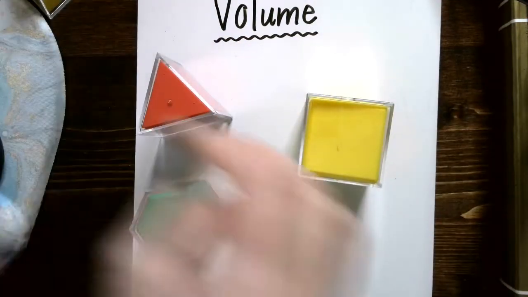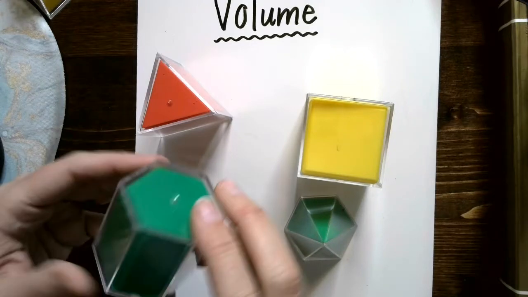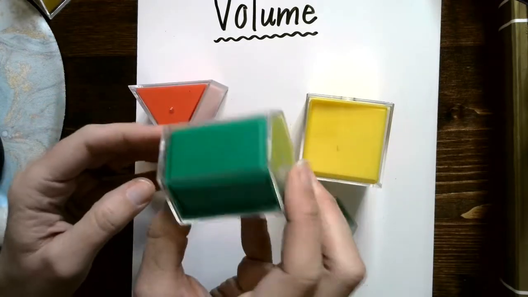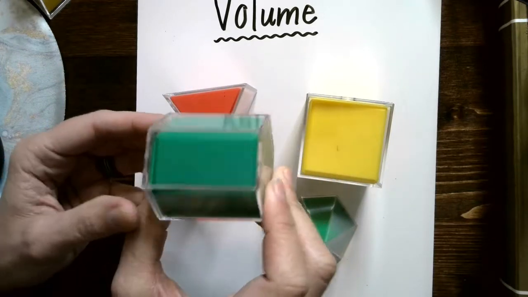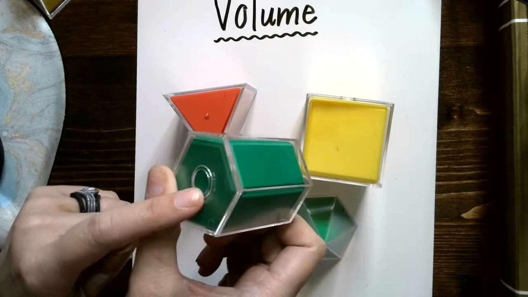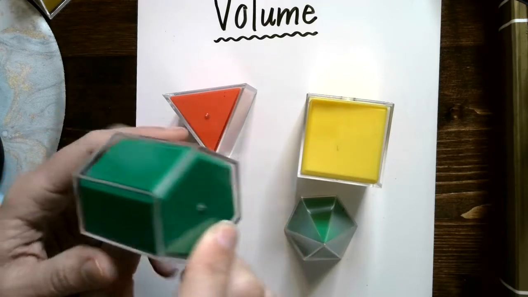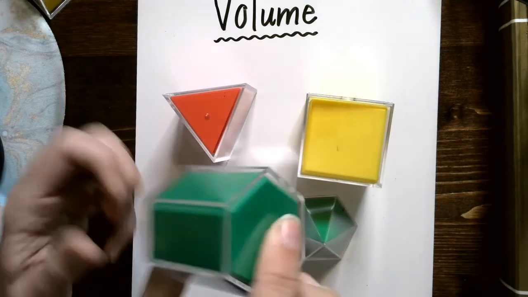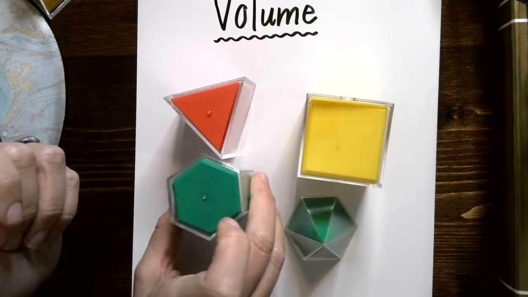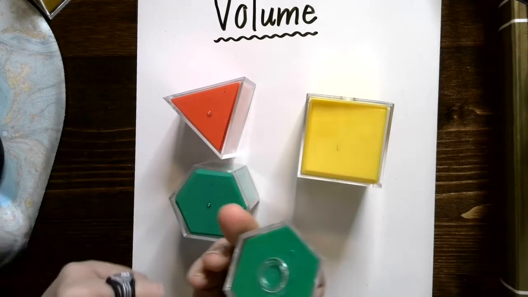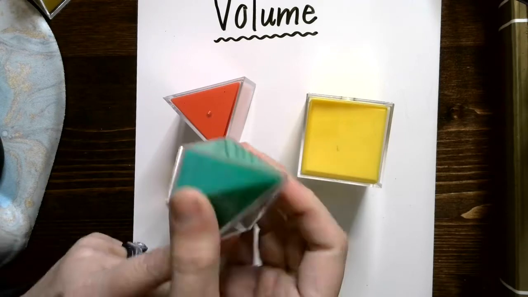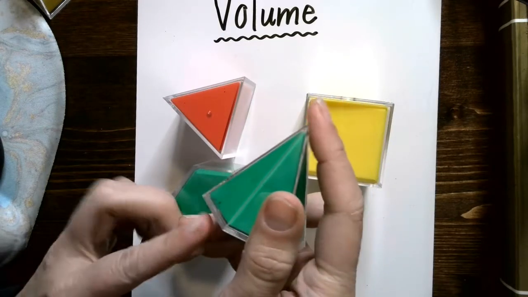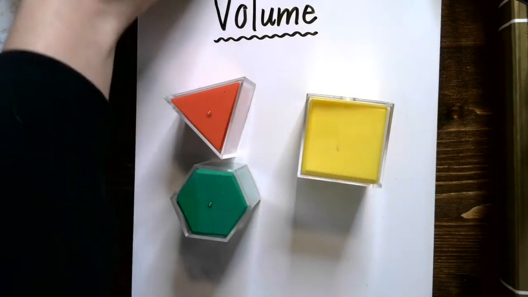So the next one we have is this hexagon. You can see, again, there's a bunch of rectangles on here, but we look for the shape that is not the rectangle. So we look for the hexagon, in this case, that shape there, and that's what we call a hexagonal prism. You look at the base here, it's a hexagon. It's a hexagonal pyramid because, again, it comes to a point. So we're going to start with these prisms here.